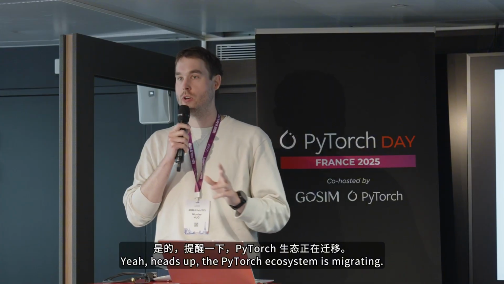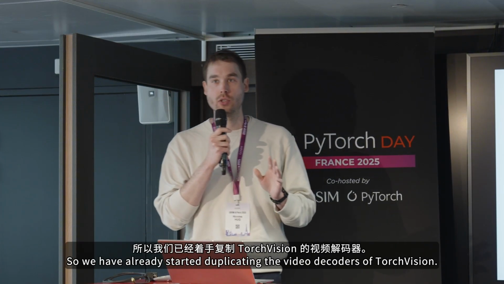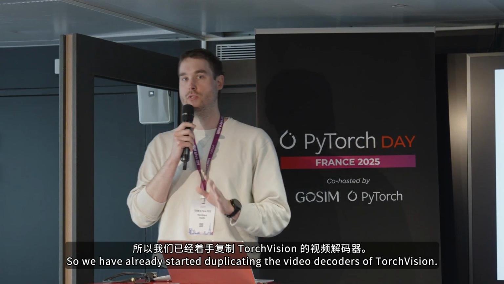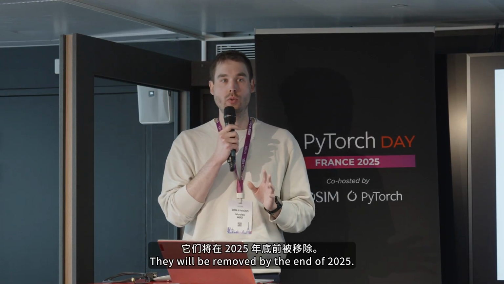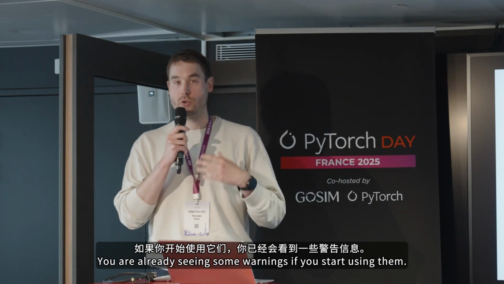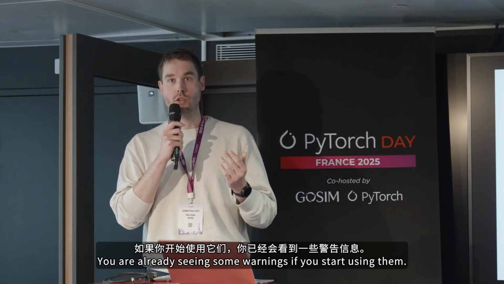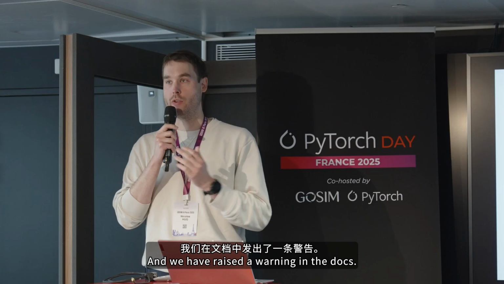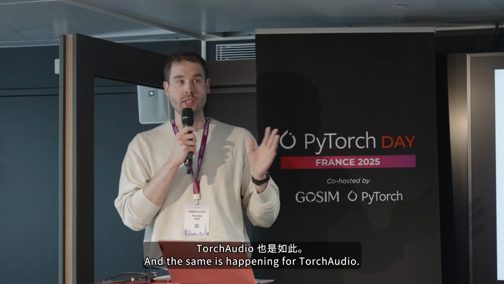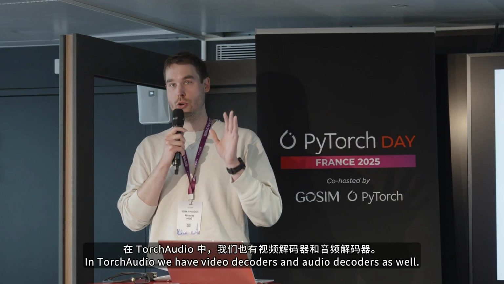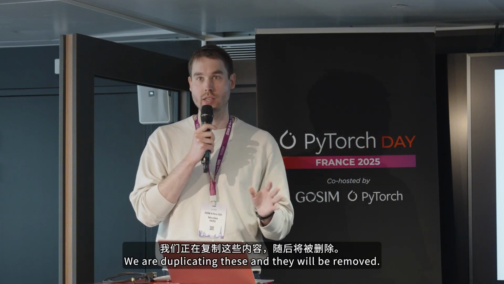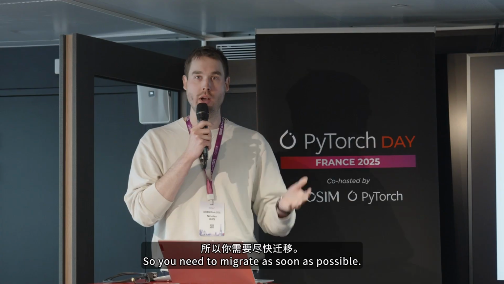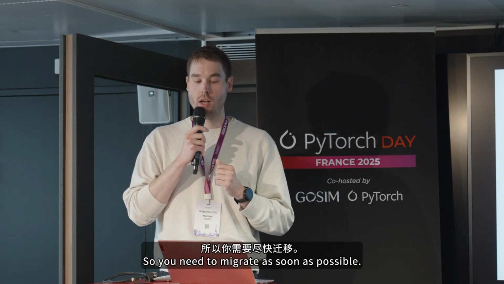Yeah, heads up, the PyTorch ecosystem is migrating. So we have already started deprecating the video decoders of TorchVision. They will be removed by the end of 2025. You are already seeing some warnings if you started using them, and we have raised warnings in the docs. And the same is happening for TorchAudio. In TorchAudio, we have video decoders and audio decoders as well. We are deprecating these, and they will be removed. So you need to migrate as soon as possible.